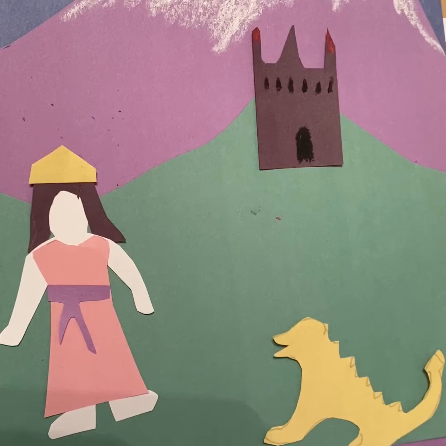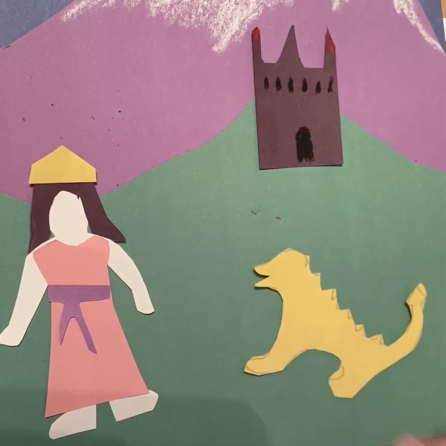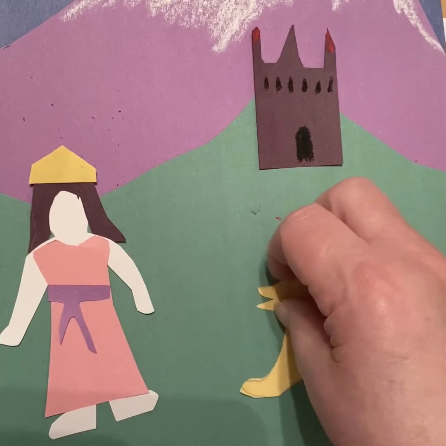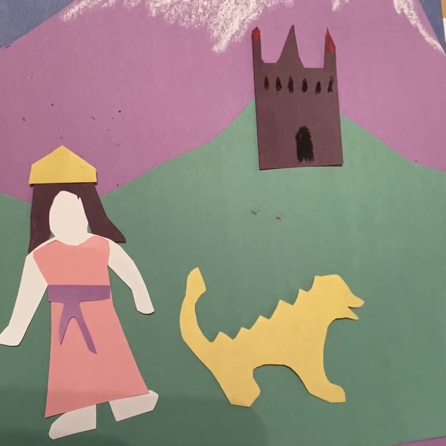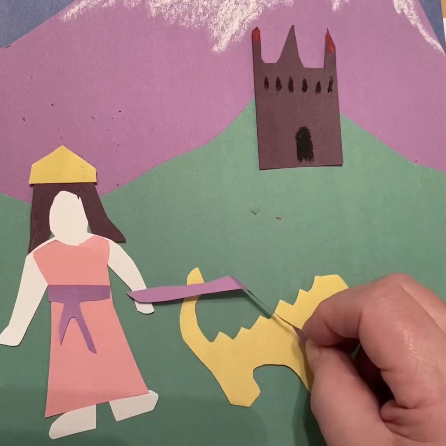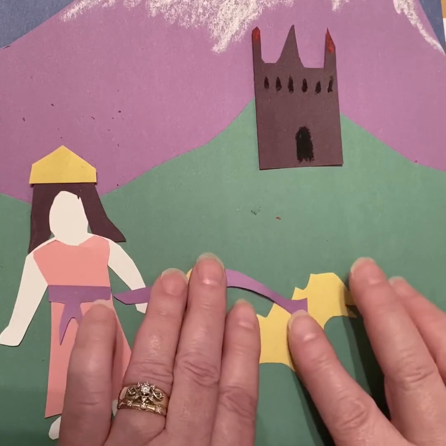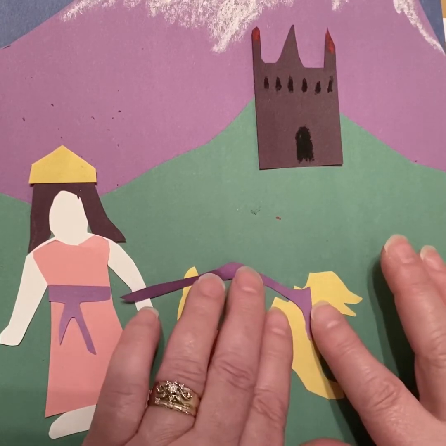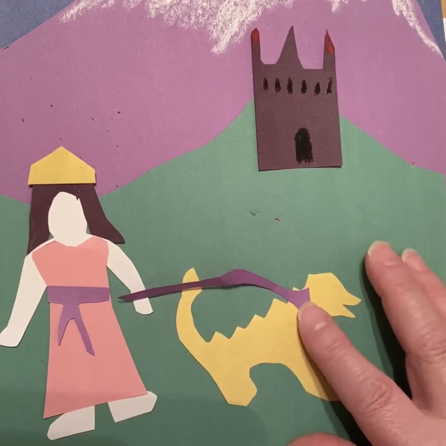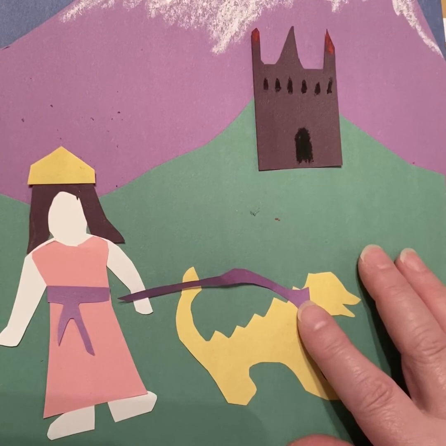If I didn't want a knight, maybe I'd want a princess. And instead of having this as a fire-eating dragon that I'm going to fight, maybe this is a princess's pet. And maybe I'll put a leash on it. And she's taking this pet for a walk. You can decide what you want in the foreground, middle ground, and background. When you make up your picture, glue it together.